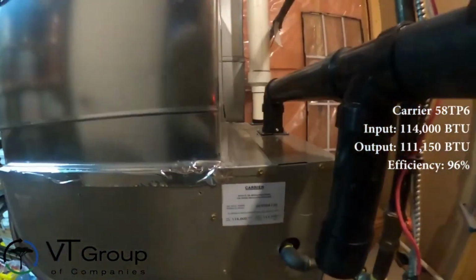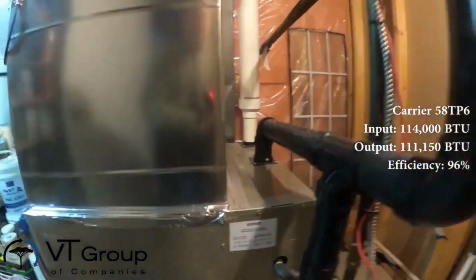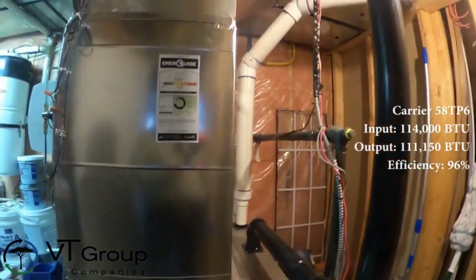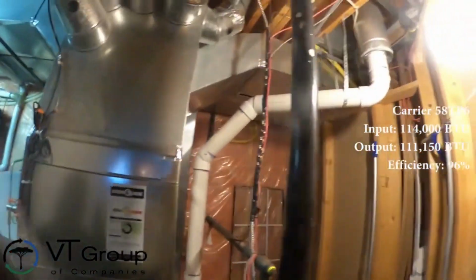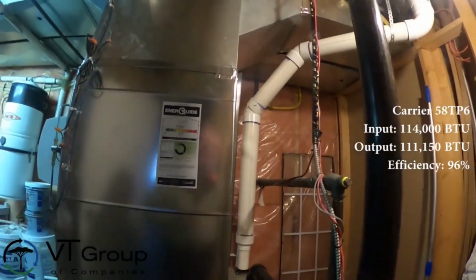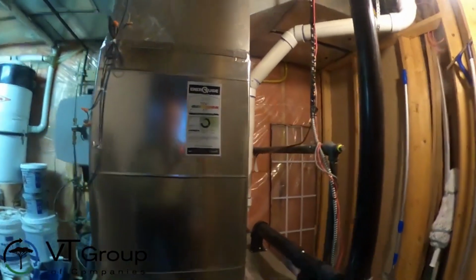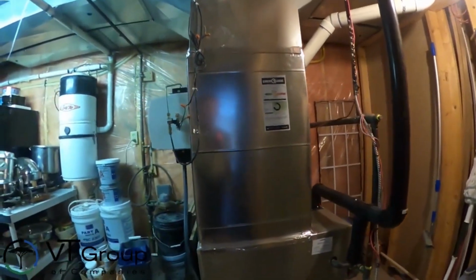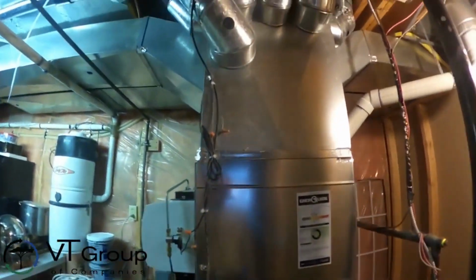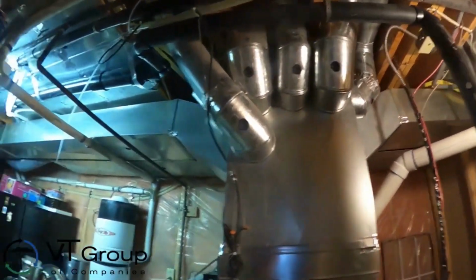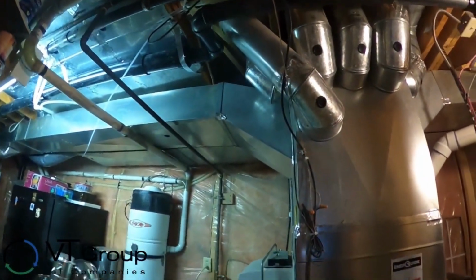As you can see, the input and output are not a huge difference. This is a 96% efficient furnace. In other words, only 4% is actually going out of the chimney. The rest of it is staying in the home as a heat source. The other thing you can see that the contractor did on this install is all the ductwork joints have been sealed as much as possible, even though this is an older home.